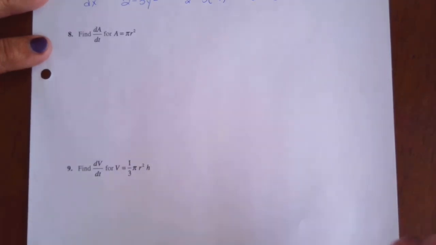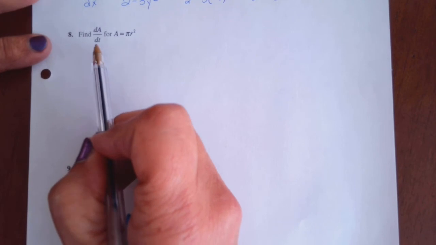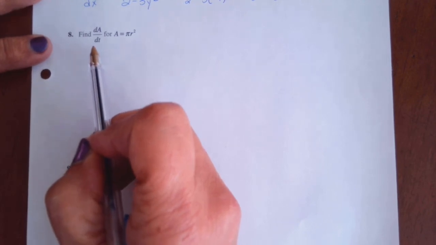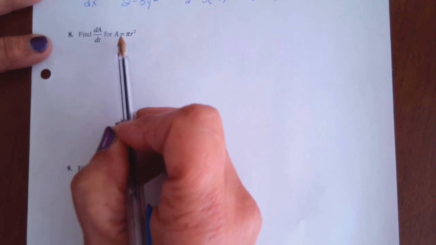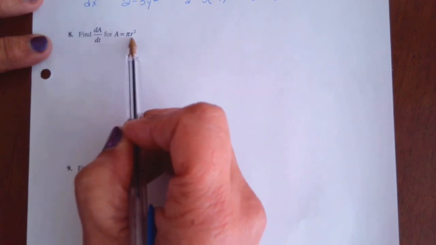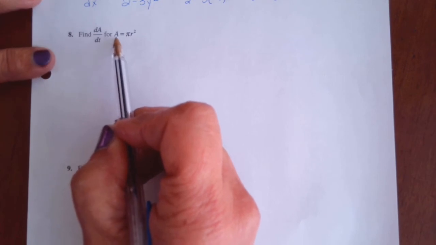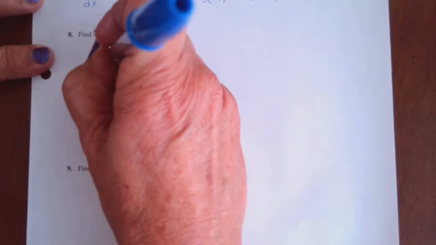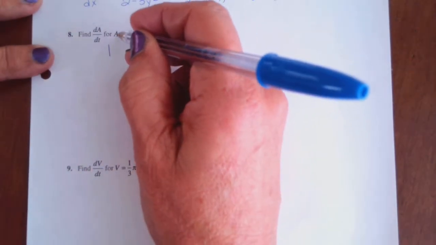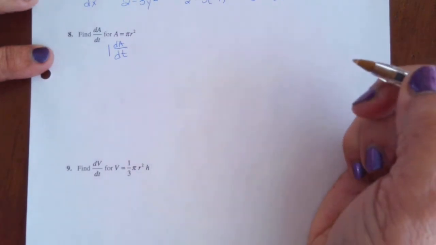You just always take the derivative of the variable with respect to whatever the variable is in the bottom. All right, so if we're doing A equals pi r squared, remember pi is a constant, A and r are your variables. So what is the derivative of A? That would be like the derivative of x, which would be 1, right? So the derivative of A, I'm going to write as 1, and then I have to take the derivative of that variable with respect to whatever it told me to. So in this case, it would be time.